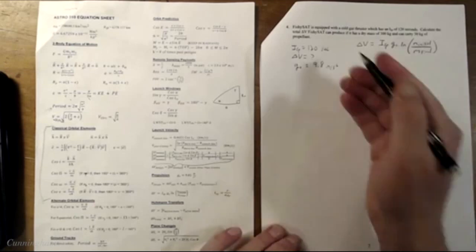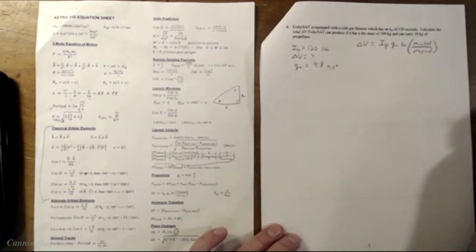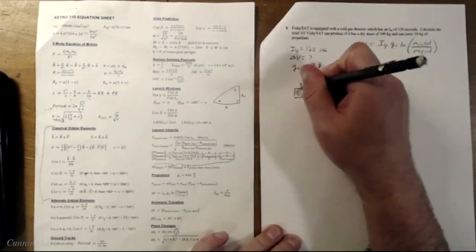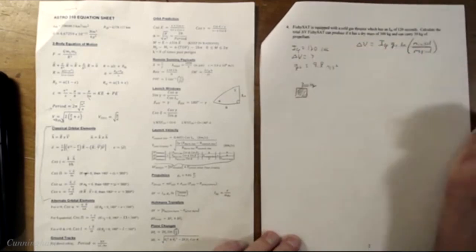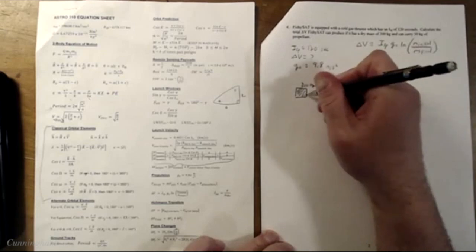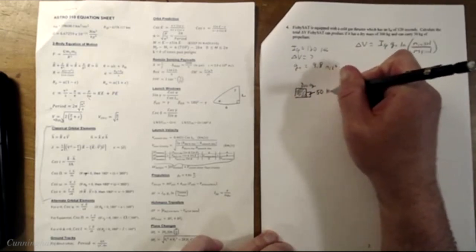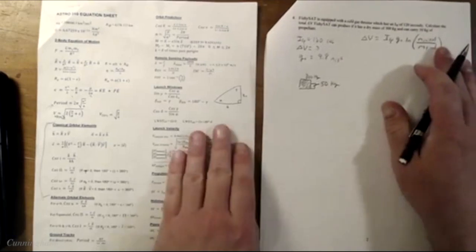So, okay. It says here Fishy Sat has a dry mass of 300 kilograms. So the whole satellite itself is 300 kilograms. And it has a fuel tank with 50 kilograms of propellant. Okay. So it's asking, if I burned everything in my fuel tank, how much bang could I get? How much delta V, rather?